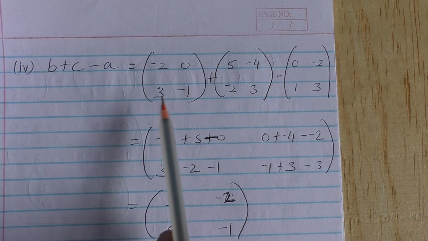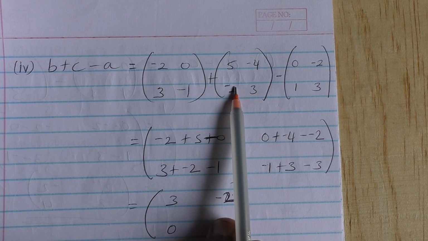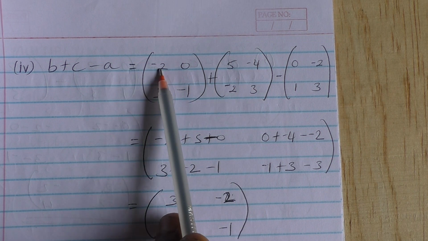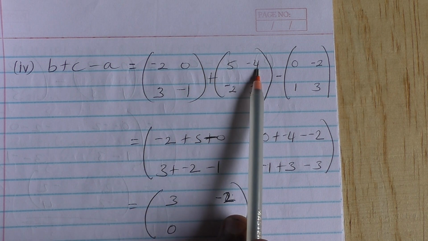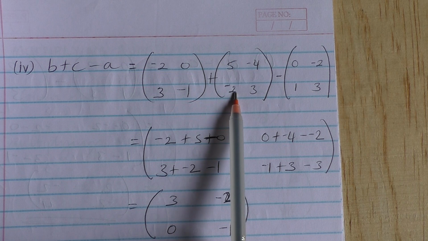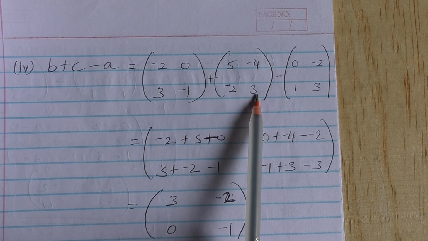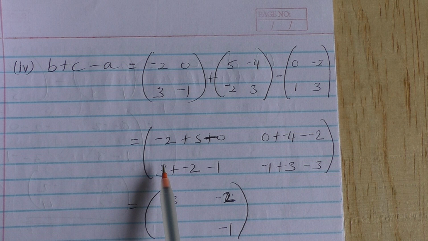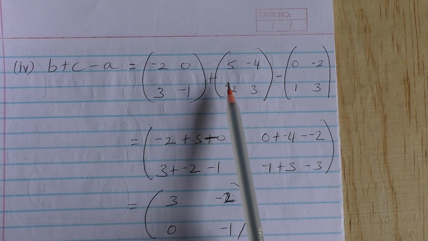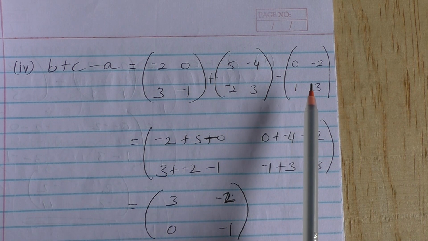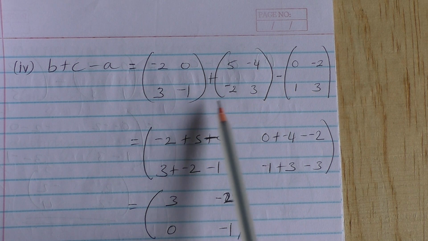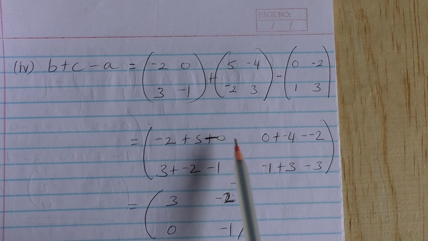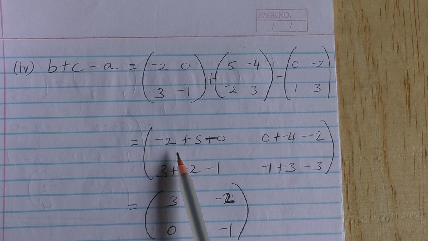So part 3 is asking for B plus C minus A. So we can first add B and C. And according to our matrices, -2 corresponds to 5, 0 with -4, 3 with -2, -1 with 3. So after adding, we can now subtract still according to their positions. Or we can even work it out at once, just like the way it was done.